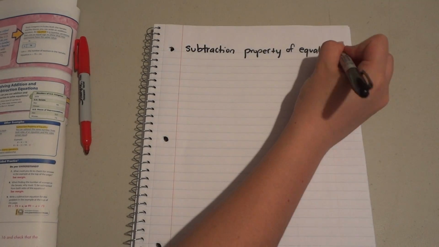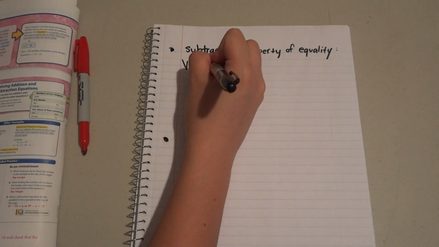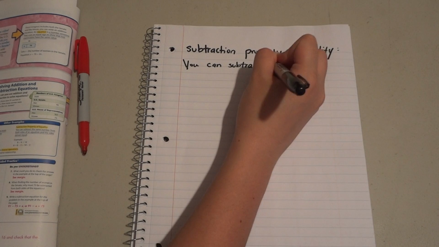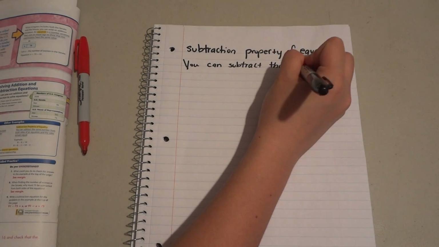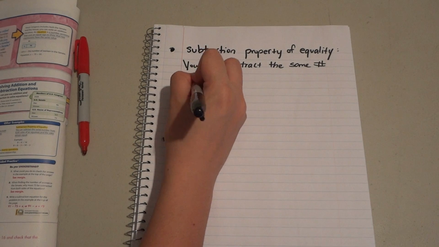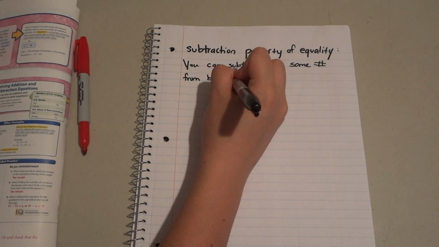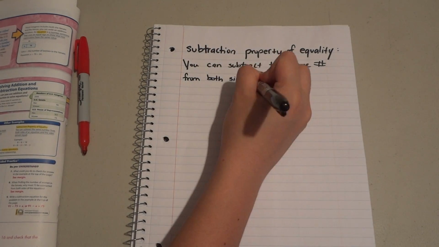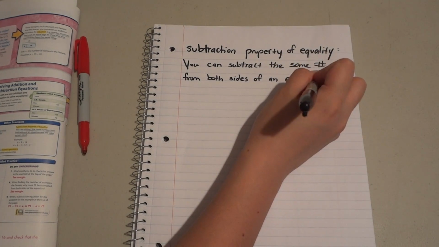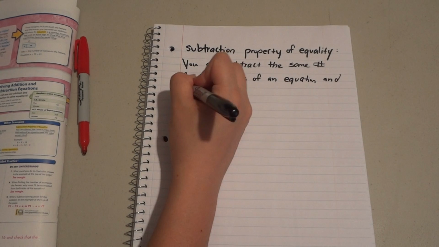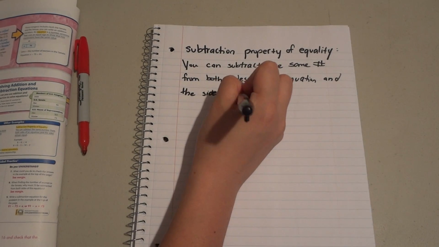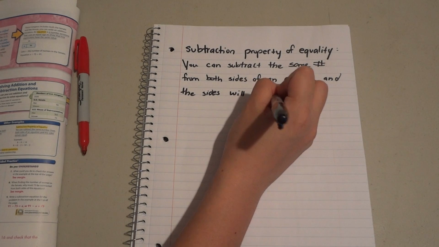It states you can subtract the same number from both sides of an equation, and the sides will remain equal.